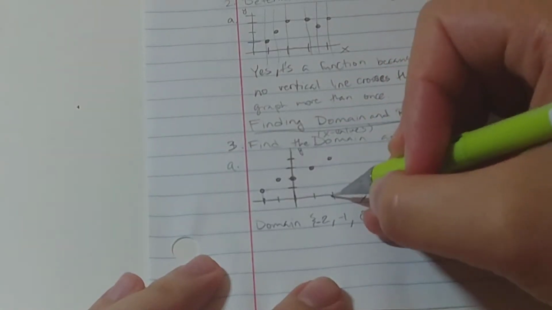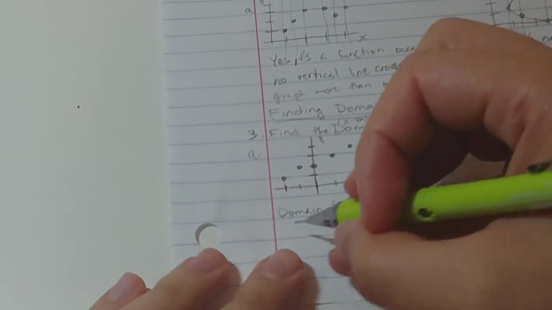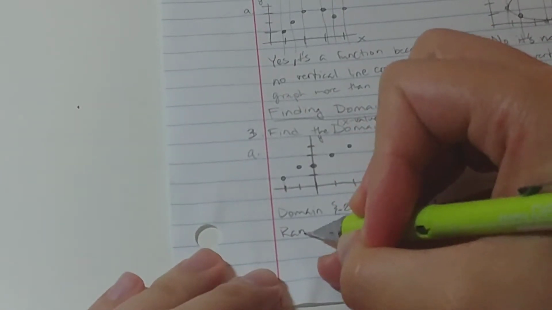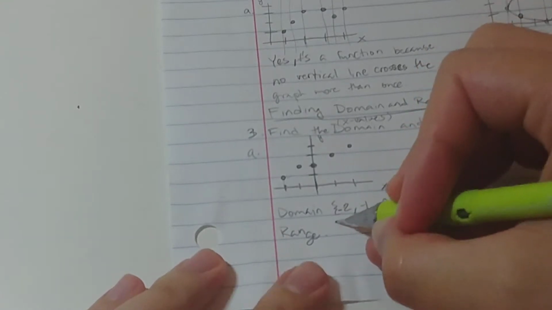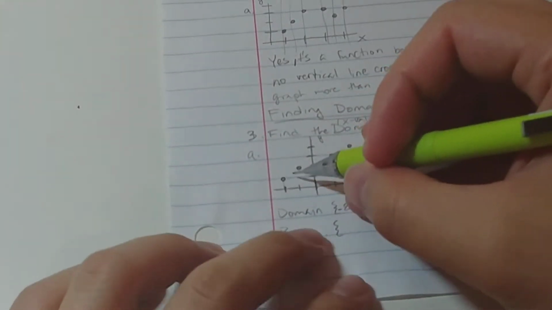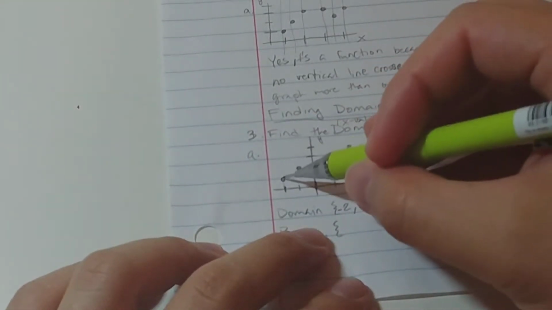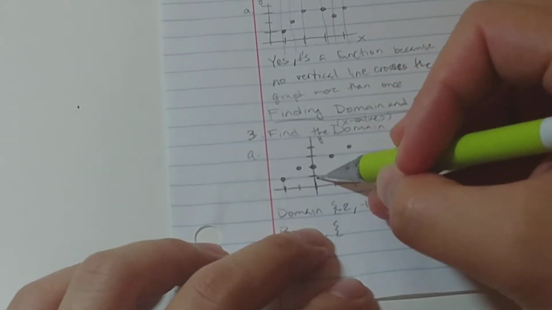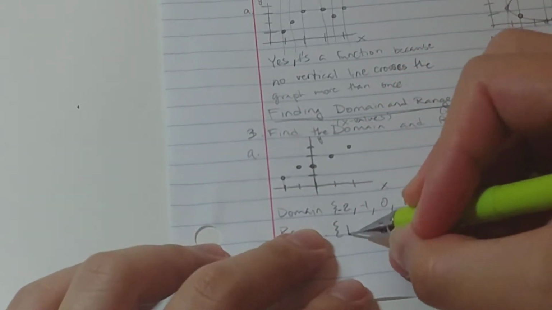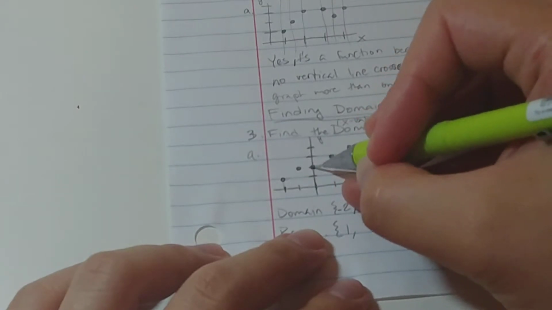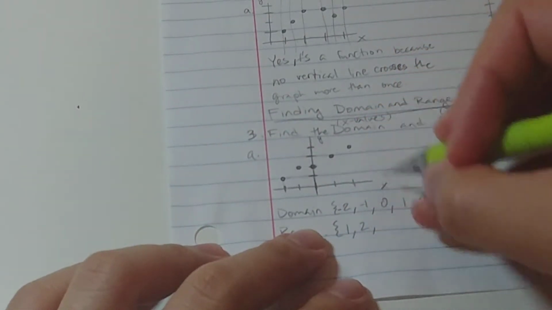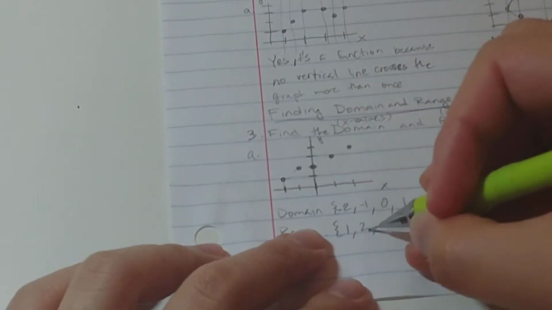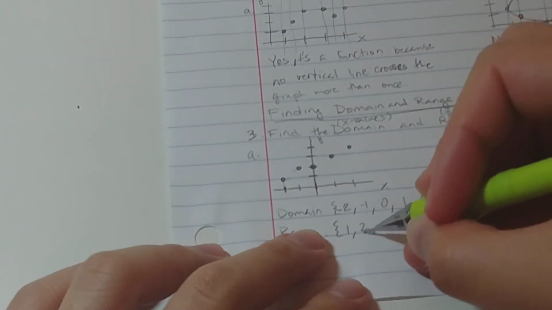All right. And the range are the y values, so you want to look at the y-axis. If you go to the y-axis, that's a 1. That's a 2. This is also a 2. Because these are both 2, you don't need to repeat it, you just write it once.